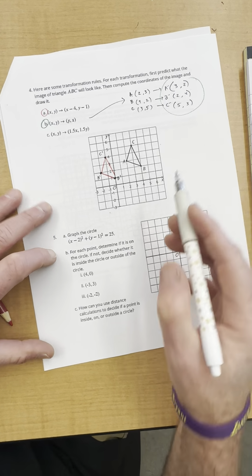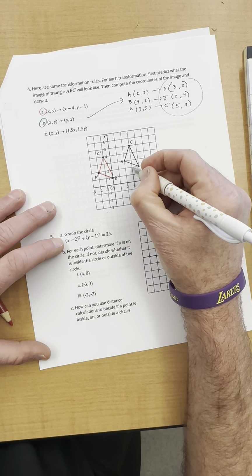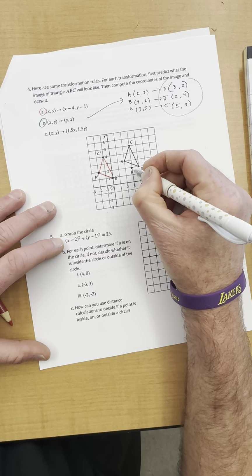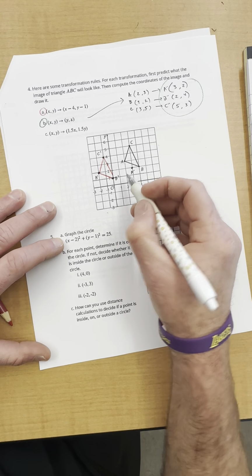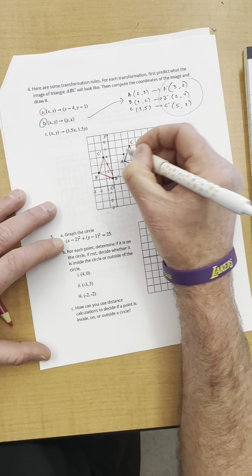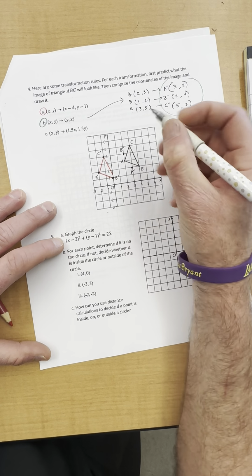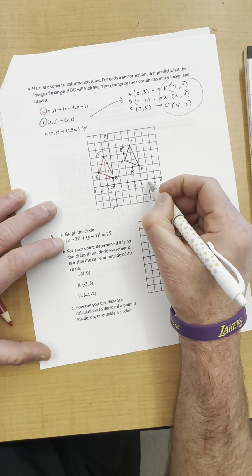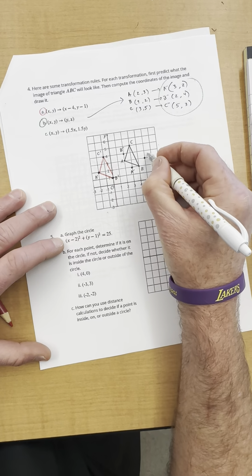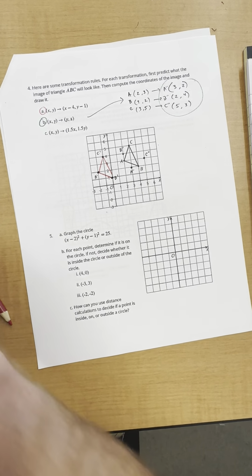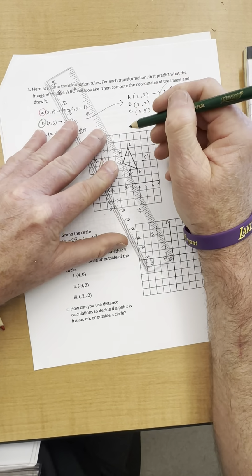Now let's plot these. So 3, 2 is right there, and that's A double prime. 2, 4 is right there, and that's B double prime. 5, 3 is C double prime. Connect our dots.